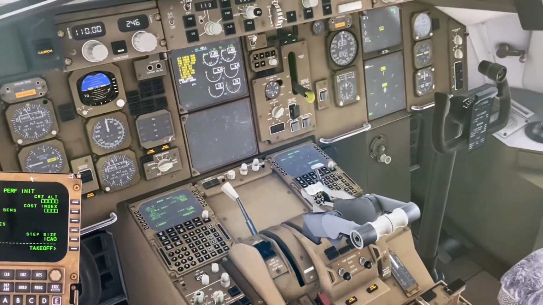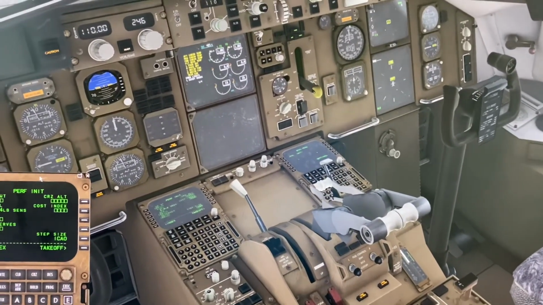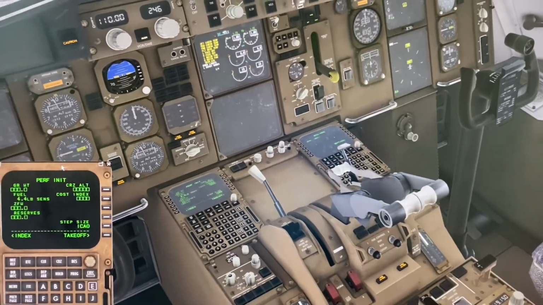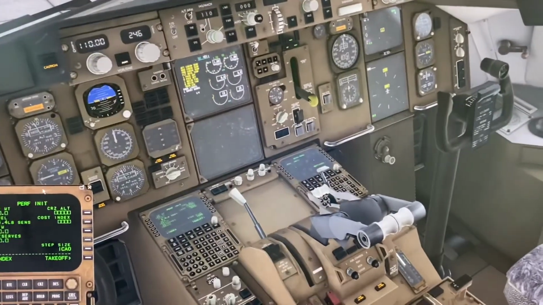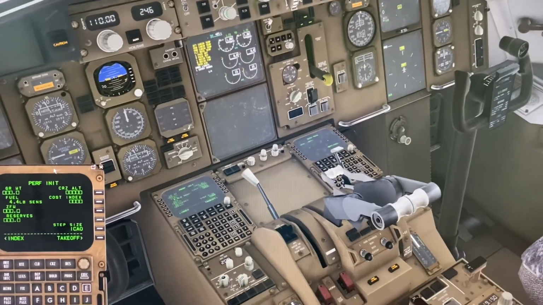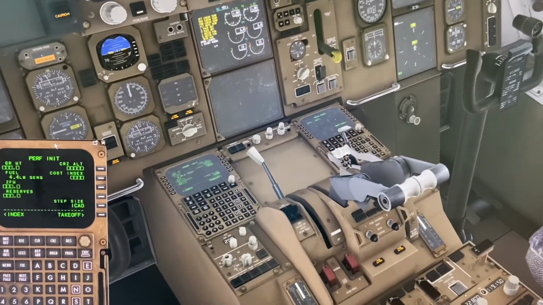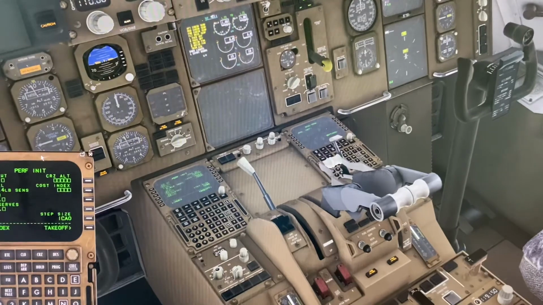So hopefully this means that before too long, we'll be able to make the move completely over to X-Plane with the 767 project.